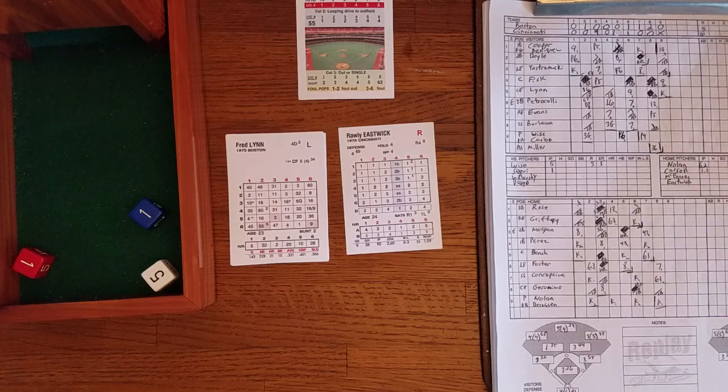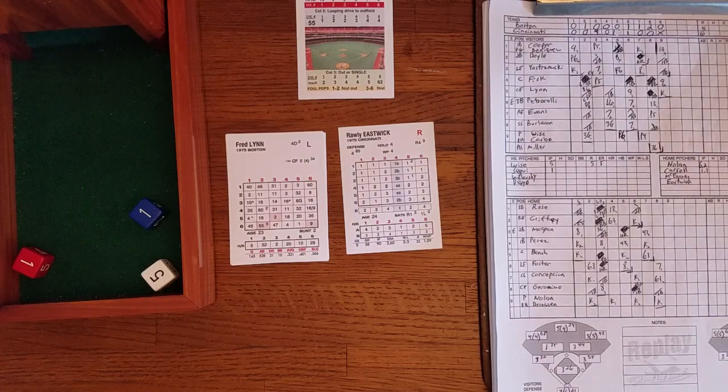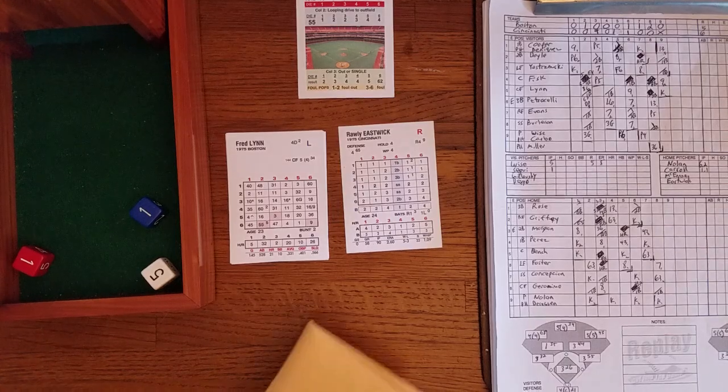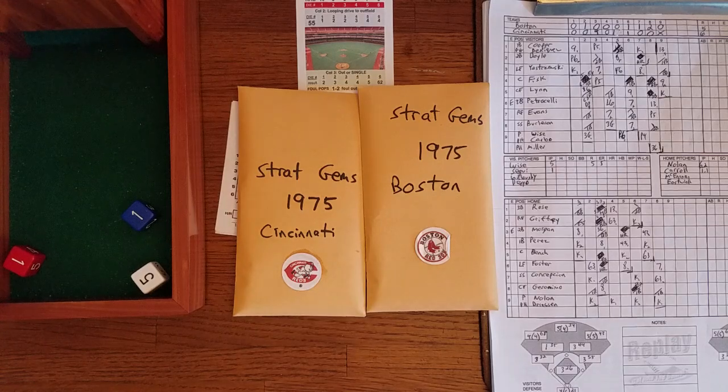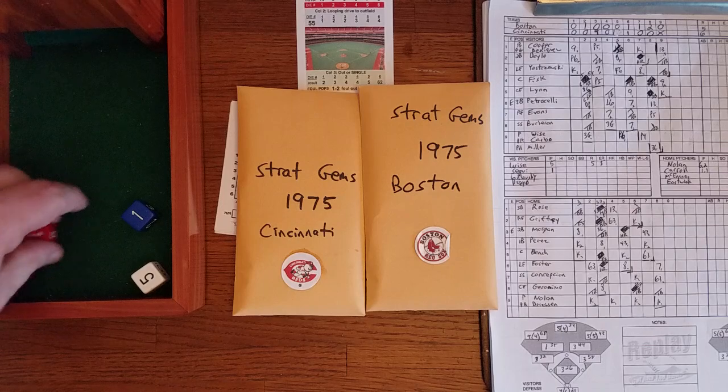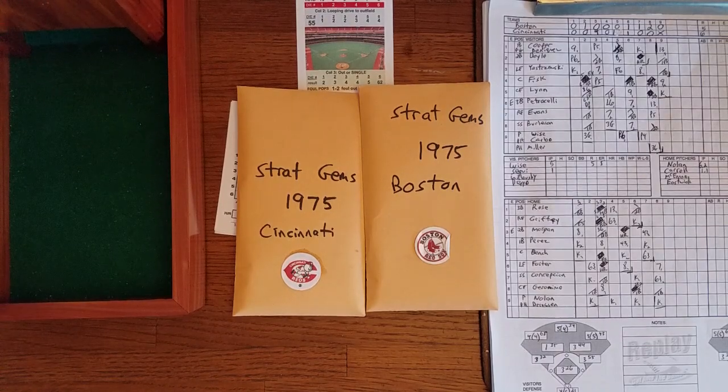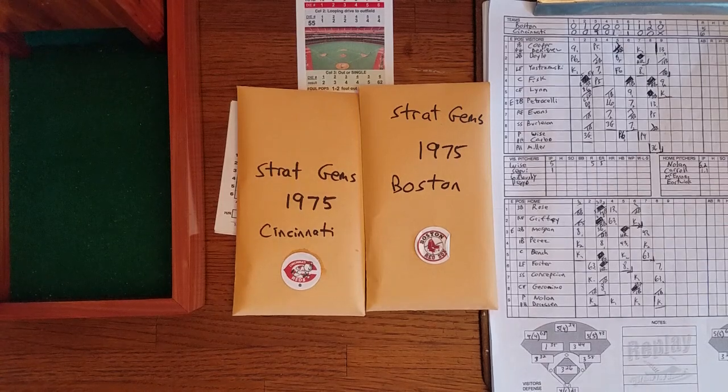I don't have the 75 season for Strat-O-Matic, but I do have what they call the gems set from the 1970s. So we'll be using that in Game 4. Luis Tiant will be on the mound for Boston, and left-hander Fred Norman will be on the mound for the Reds as we use the as-played lineups.